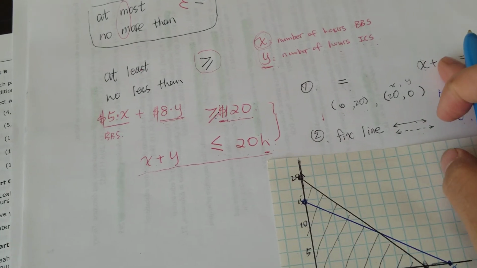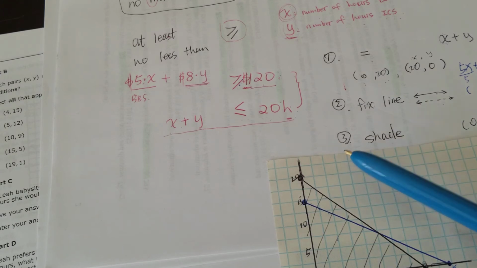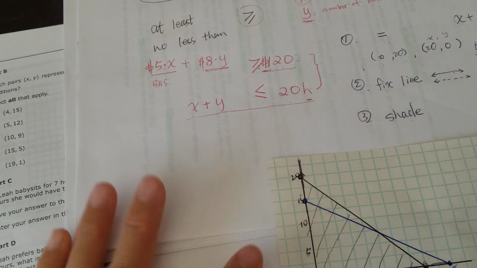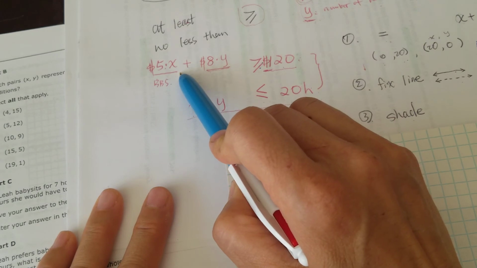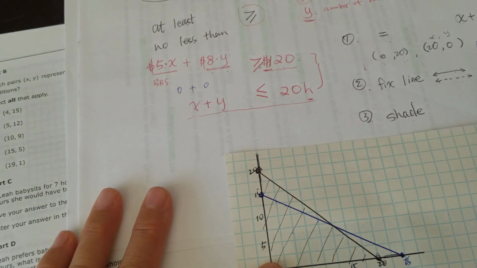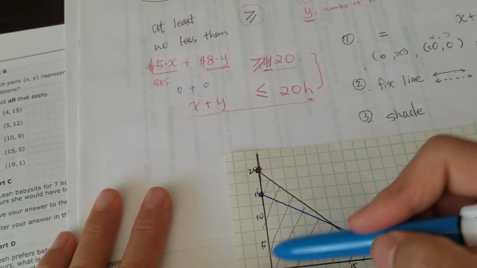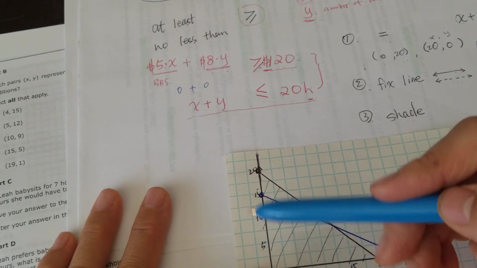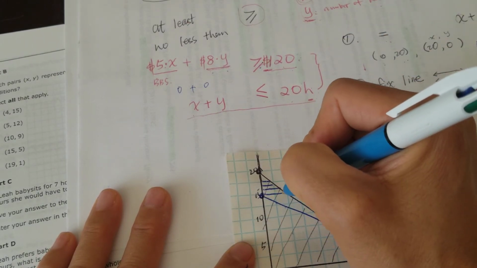Now let's see which side. For the blue line, do I shade above or below? Pick a point. Let's still use 0, 0 and substitute back to here. So 5 times 0 is 0, plus 8 times 0, which is 0. Now, is 0 greater than 120? That's not true. Therefore, you cannot shade below it. You must shade the opposite side, which is above the blue line.